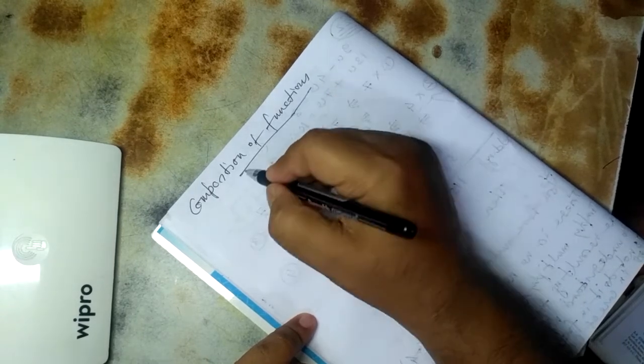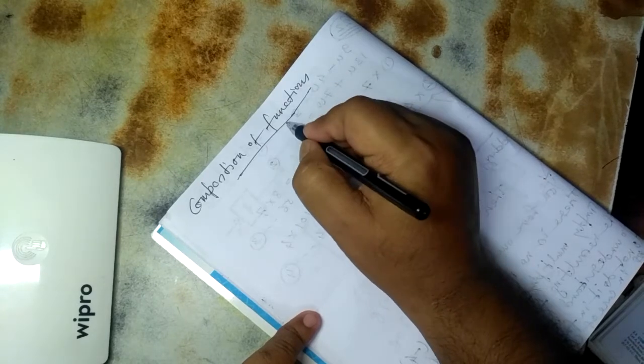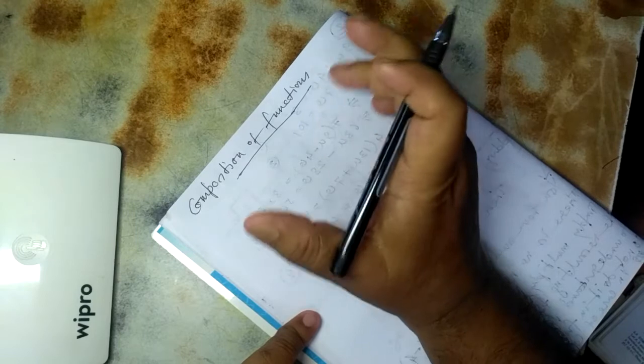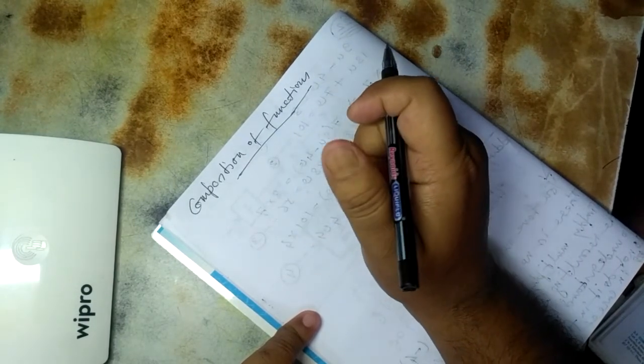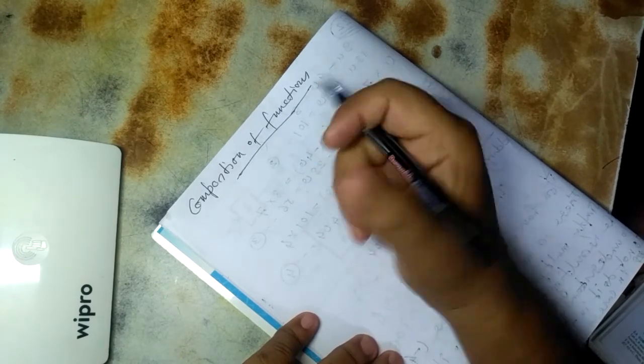Composition of function is composition of two or more functions in such a fashion that the output of the previous function is being taken as the input of the successive function.